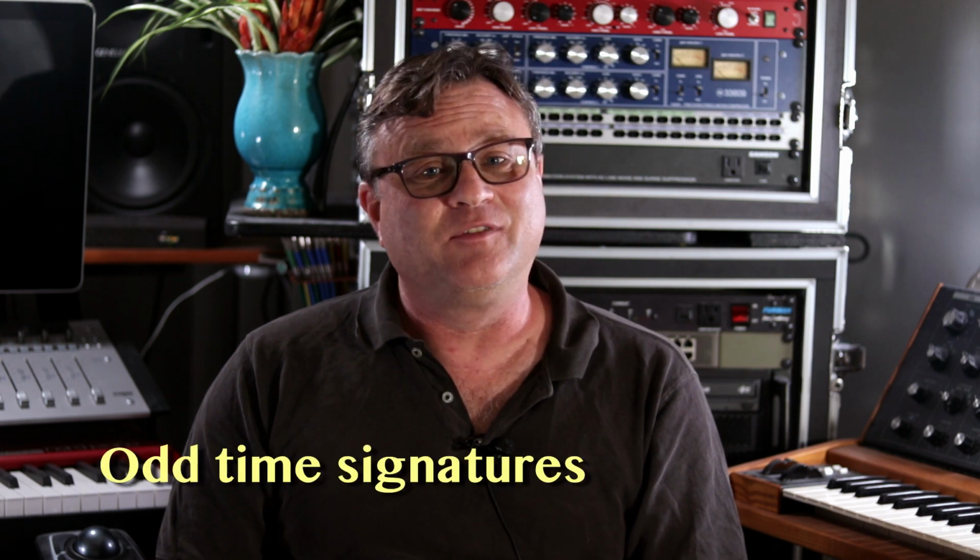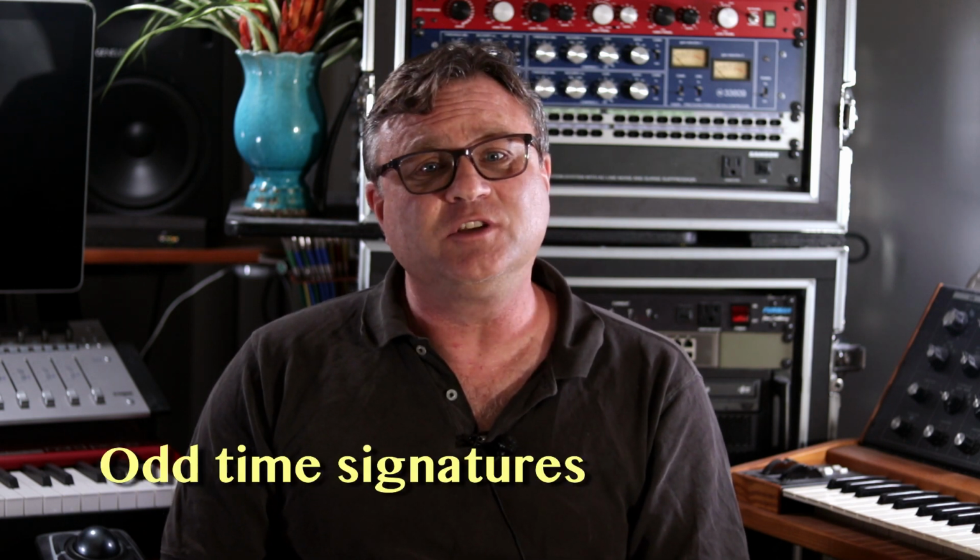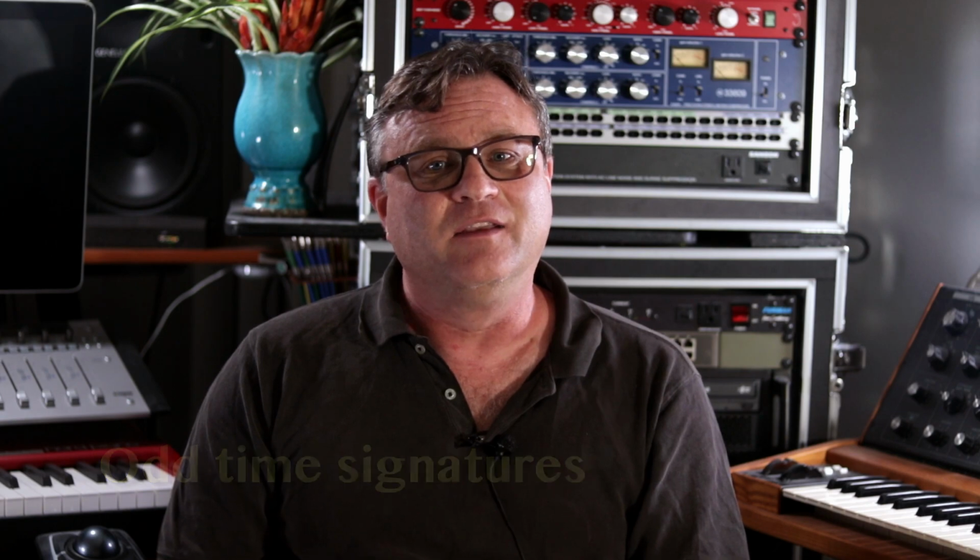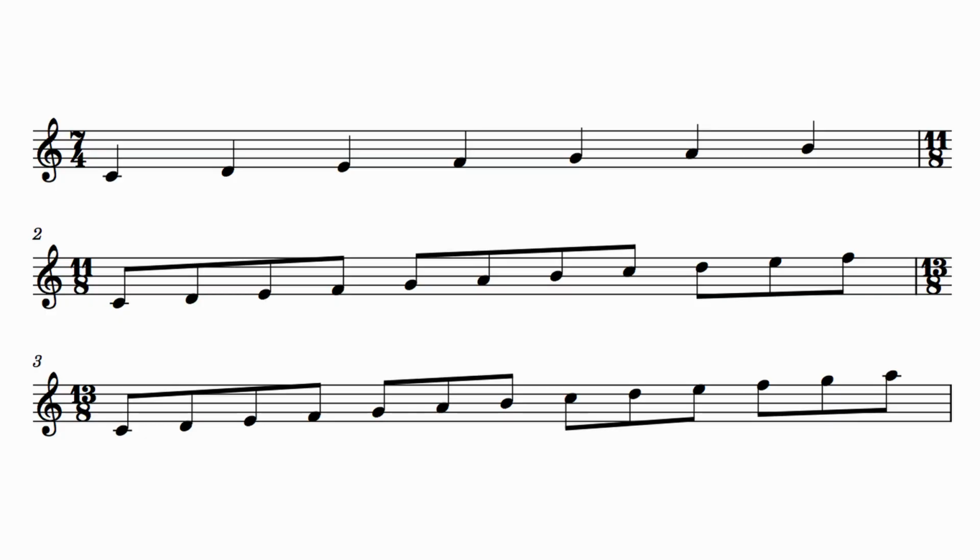You can have odd time signatures, where the numerator is usually a prime number greater than 3, such as 5, 7, 11, 13, and so forth. The larger the number of beats in a measure, the more difficult it is to hear the repetition, and so in practice, odd time signatures are most frequently built on 5 or 7 beats.